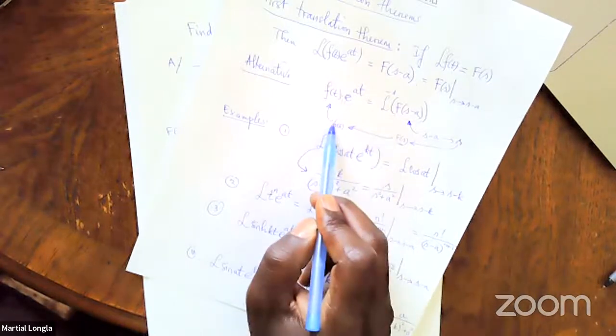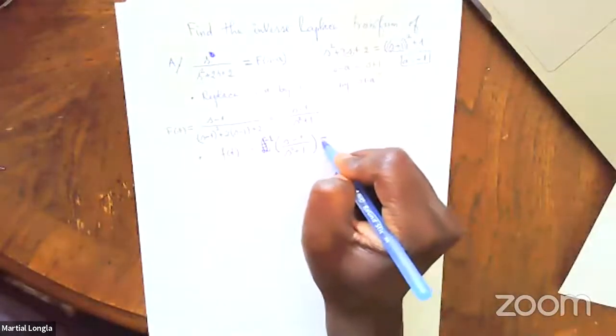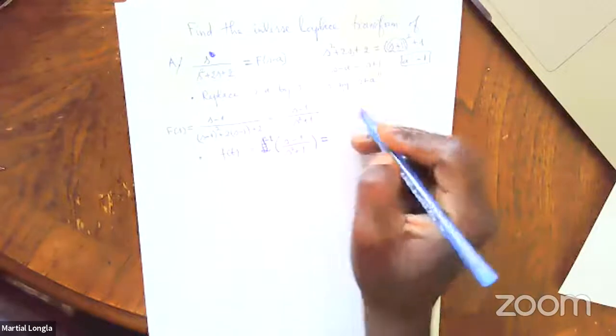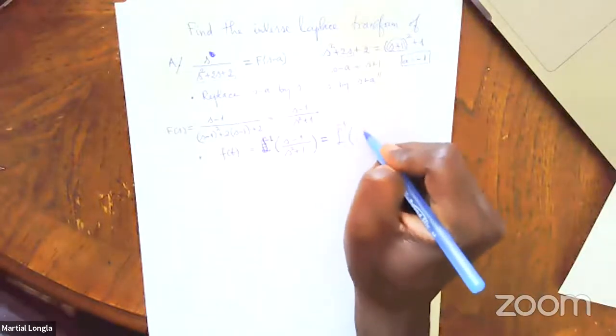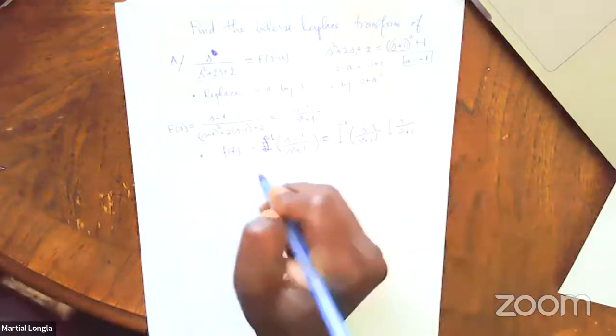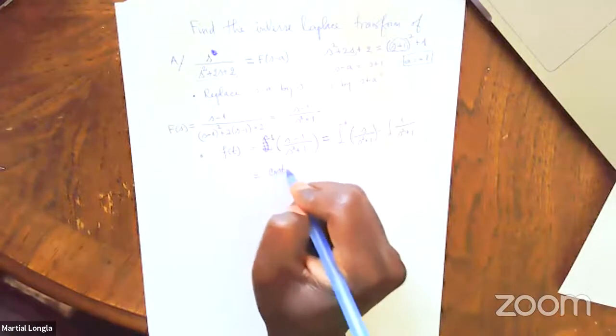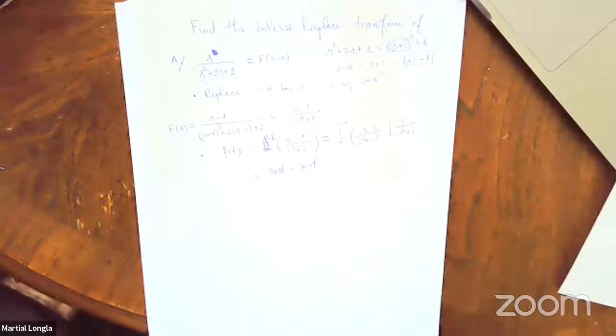We find little f of t, and then we multiply by e to the at. So here, we do what we did last time. Our last lecture was about this, how to find the inverse Laplace transform. So this is s over s squared plus 1 minus the Laplace transform of 1 over s squared plus 1. And this is cosine t minus, that one is sine t.